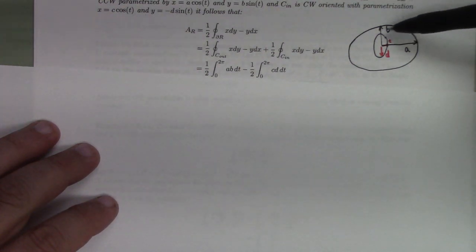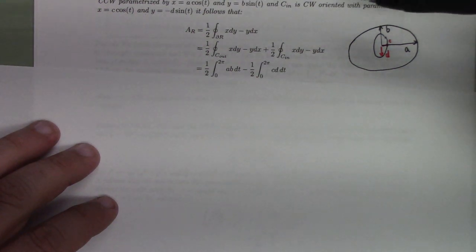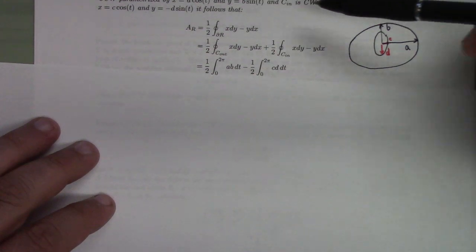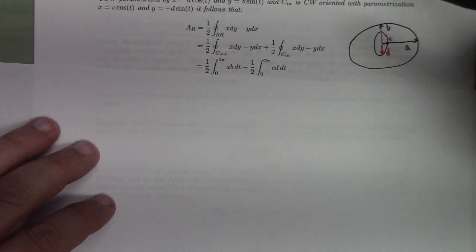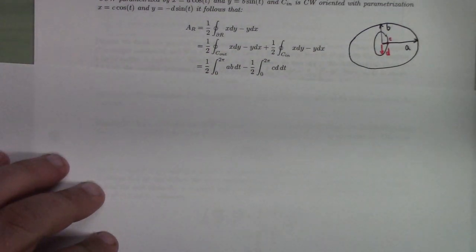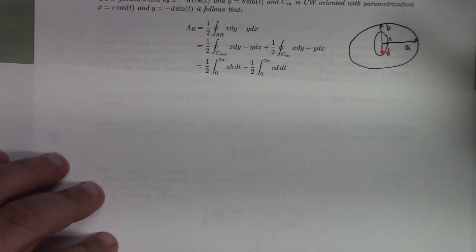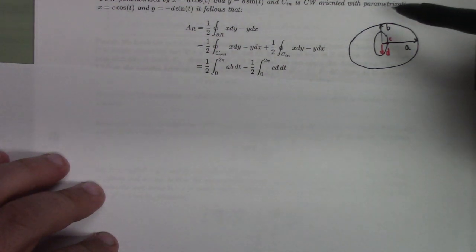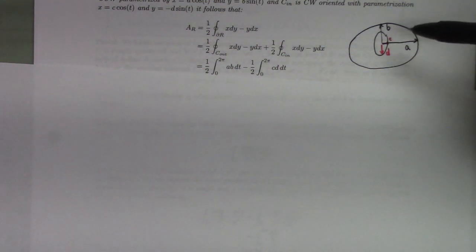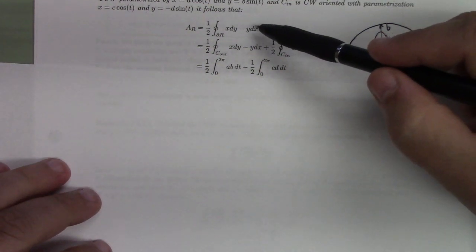There's the inner ellipse and the outer ellipse. I wanted to calculate the area which is between these two ellipses, and that's relatively easy to do because we just calculated the line integral of x dy minus y dx over an ellipse.